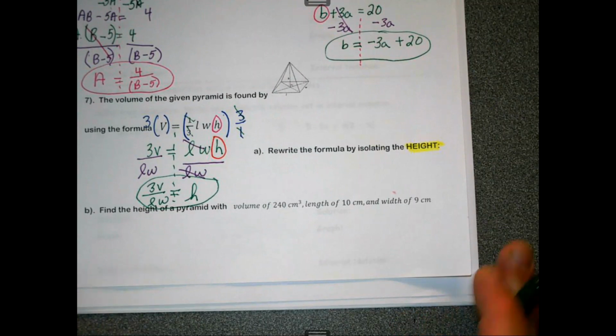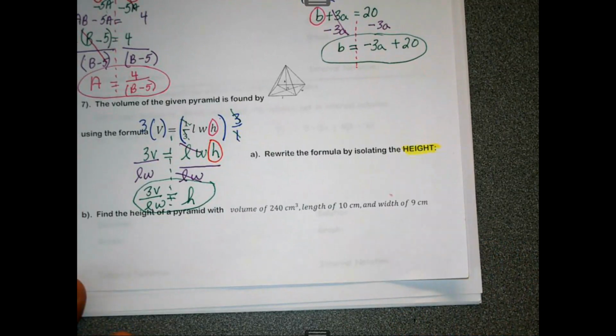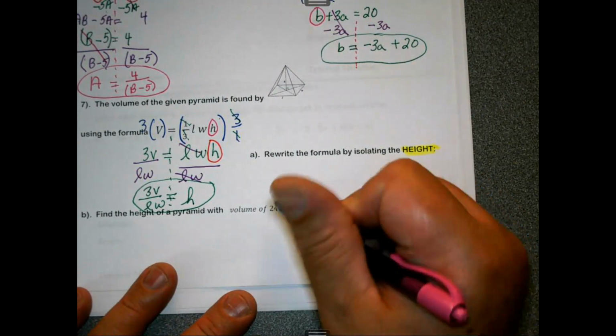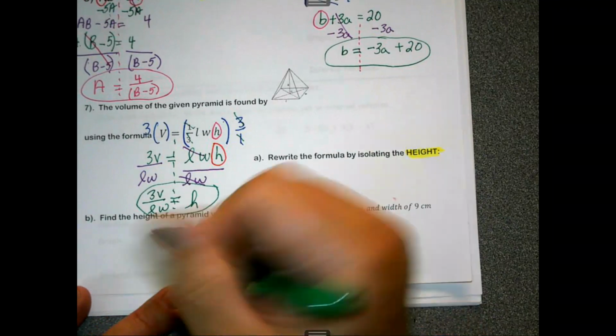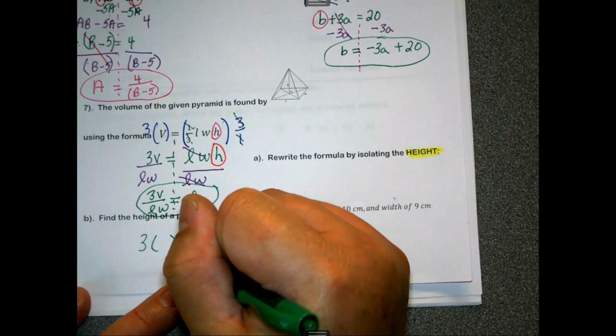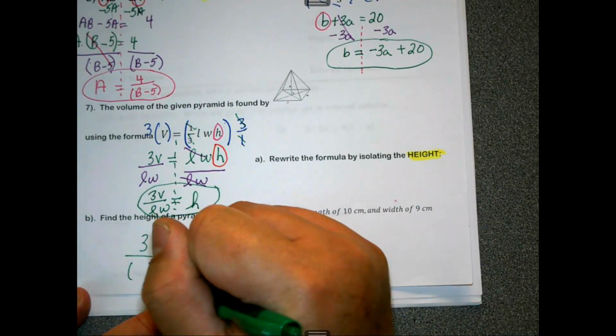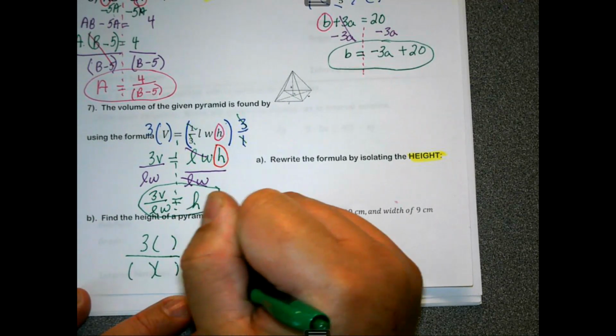Now, just like section 1.4 part 1, they're giving substitution stuff. Let's see. Volume is 240. So wherever I see a variable, I'm going to put parentheses.